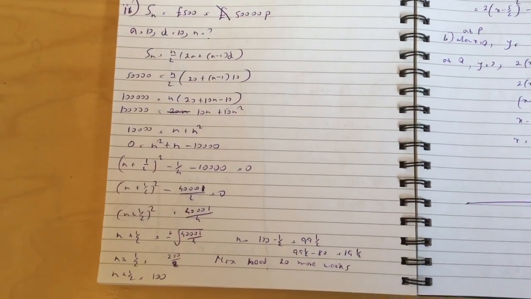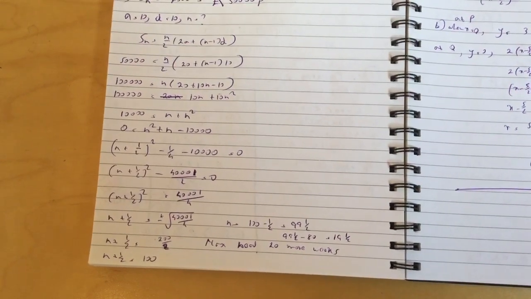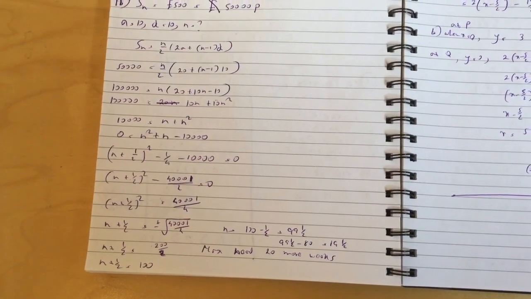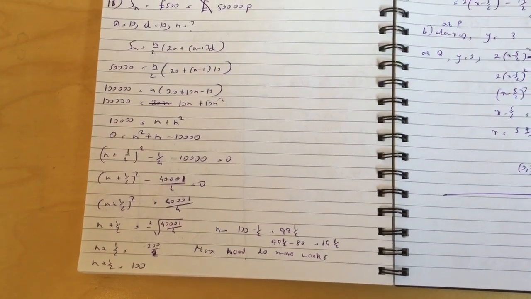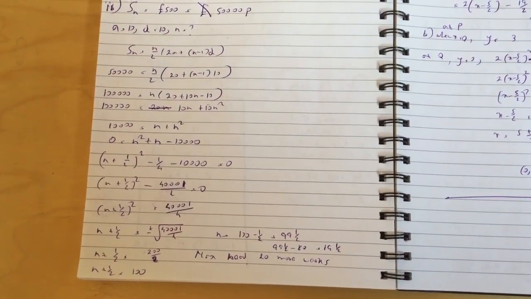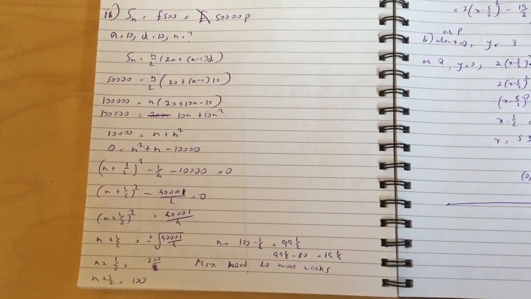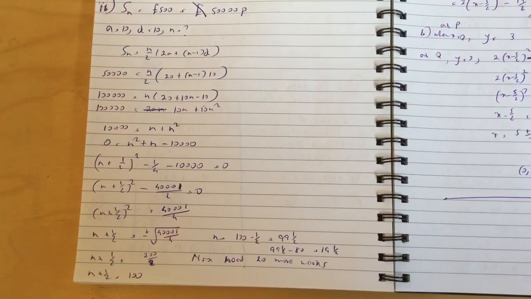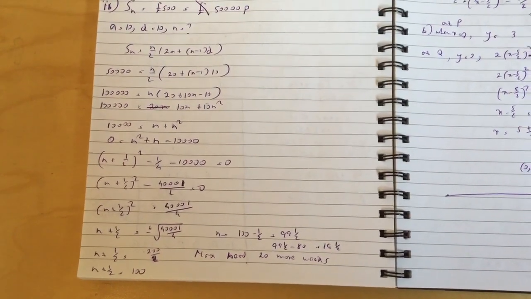Now quite clearly it doesn't factorize, so what I did is I completed the square, and when you simplify it down, you get (n plus half) squared equals 40,001 over 4. Now this doesn't root perfectly, and also you're not allowed to use a calculator. However, the square root of 40,000 is exactly 200, so approximately it's 200 over 2 when you root it, which is basically approximately 100.